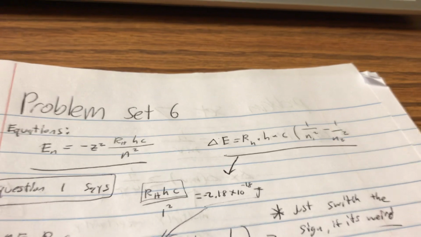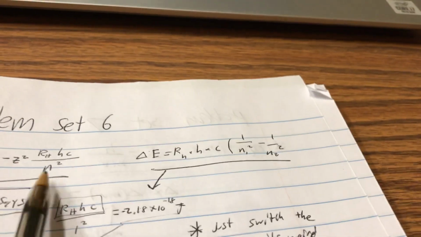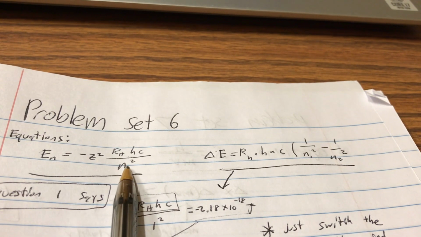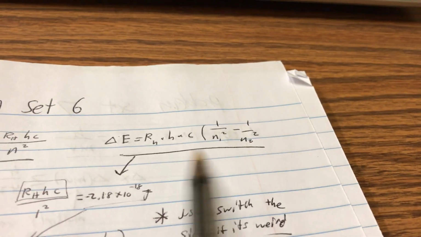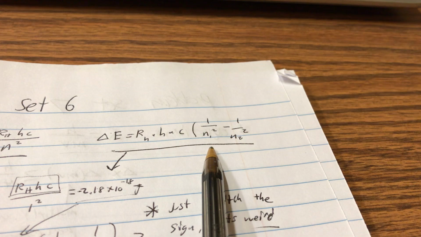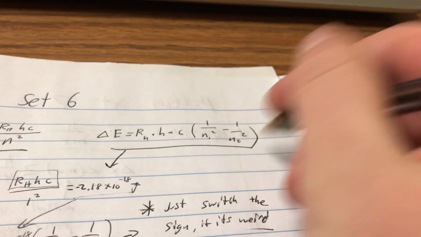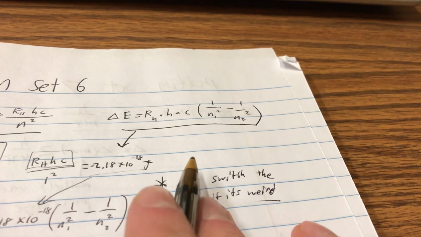So this is just how you tell the energy of an electron in the energy level.